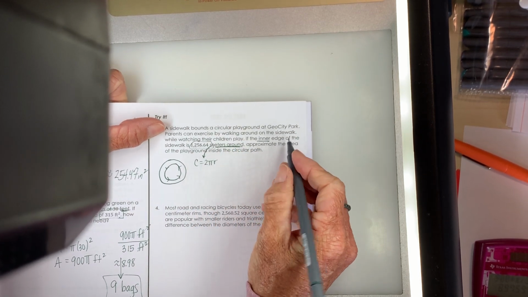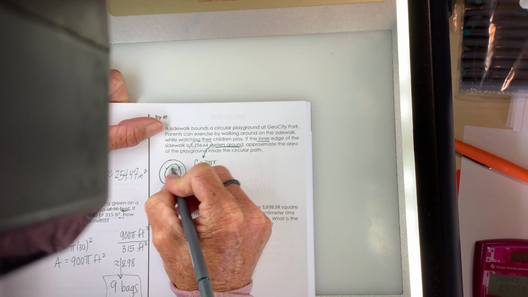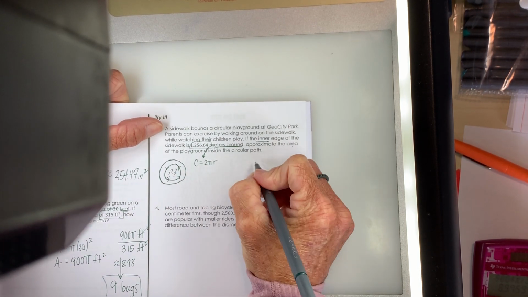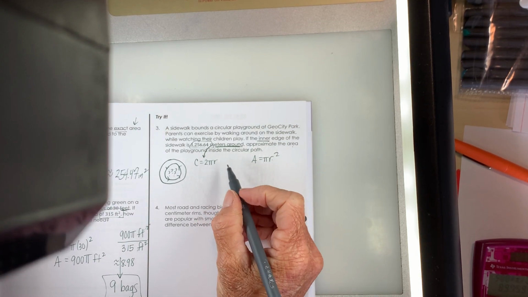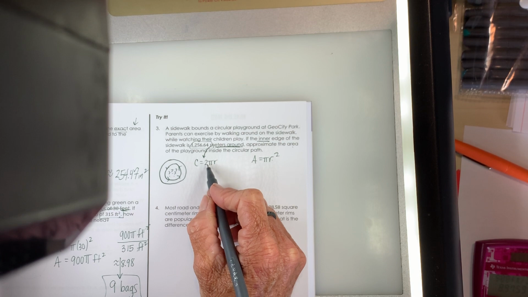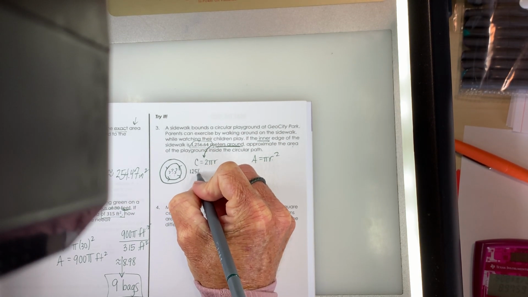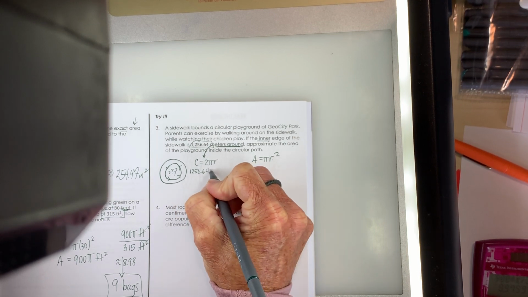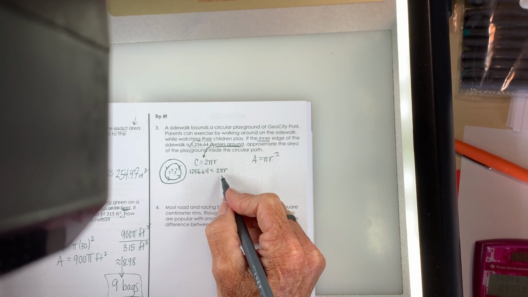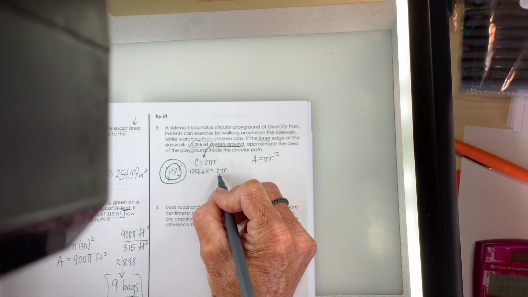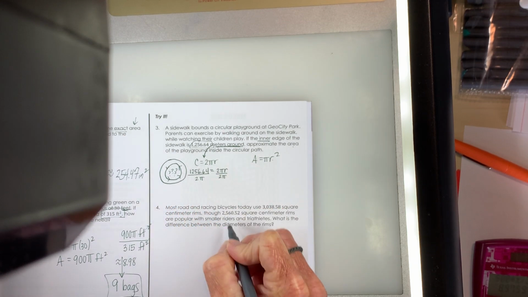Okay, we want to find the approximate area inside of here where the children are playing. In order to find that, area equals pi r squared, I just need to know the radius. So we're going to start with this formula and plug in what we know. And we've been told that the distance around is that, and we know that that's equal to 2 pi r. We're going to solve for what we don't know. So the only thing I don't know is the radius. Let me go ahead and divide by 2 pi.